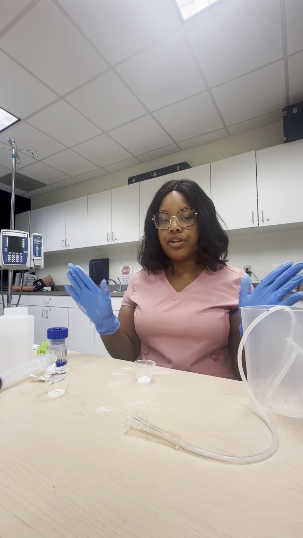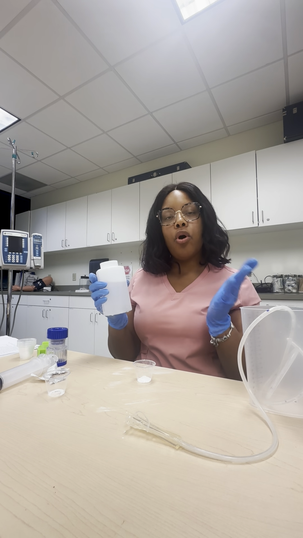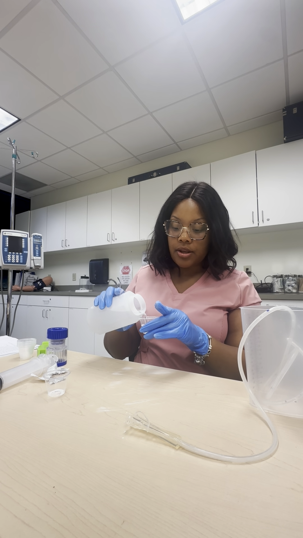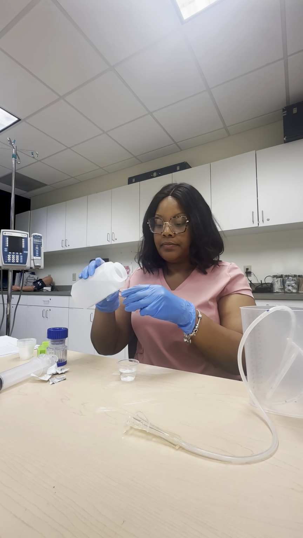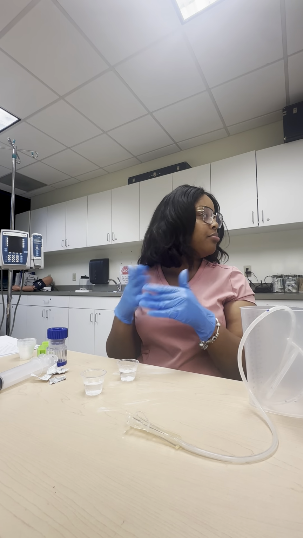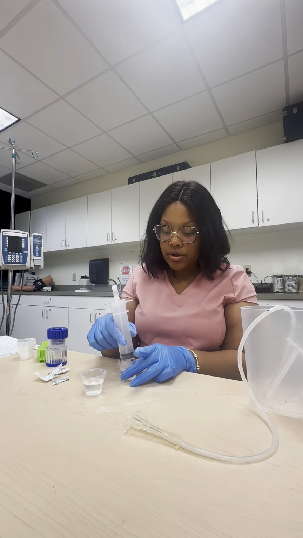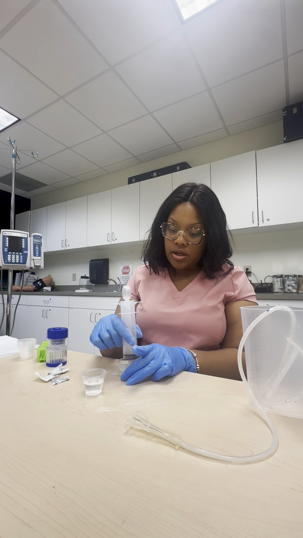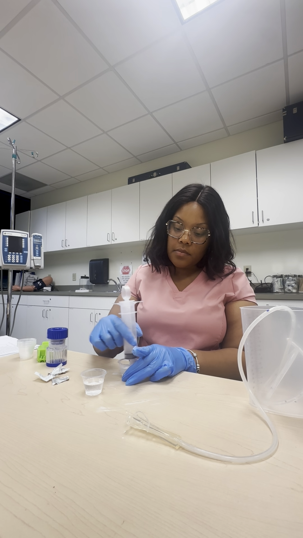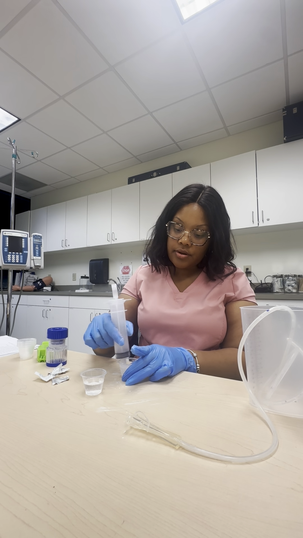All right, so now we're ready to dilute our medication. So we have some warm water right here, and the warm water will just help dissolve the medication. So you don't need a lot, just enough to dissolve it. All right, so if you're like me and you forgot to bring a spoon or something to mix your medication with it, you can always use your little piston syringe. And you just want to take it and stir. Stir, stir, stir.